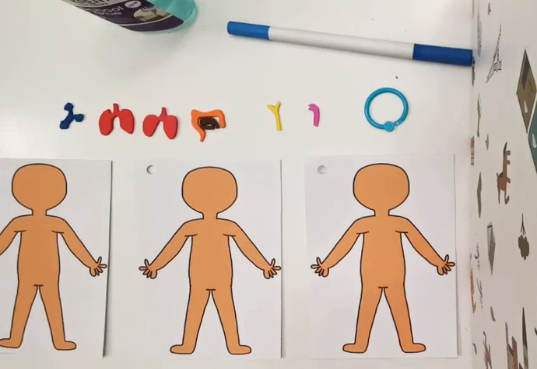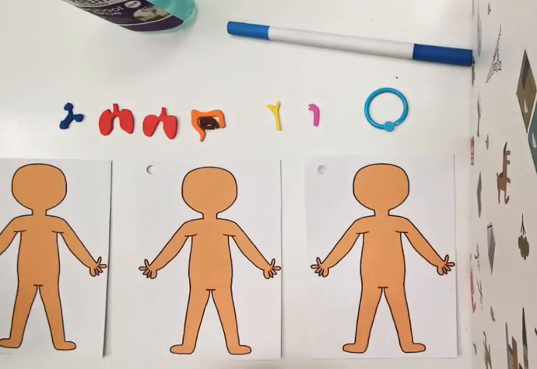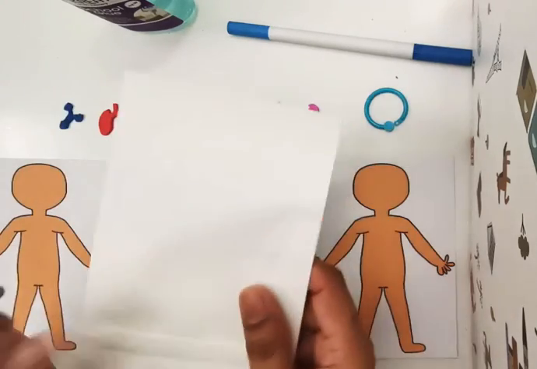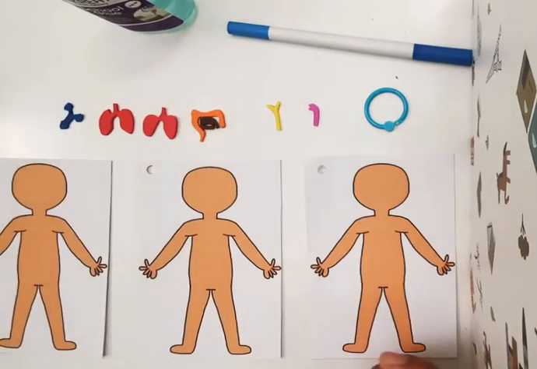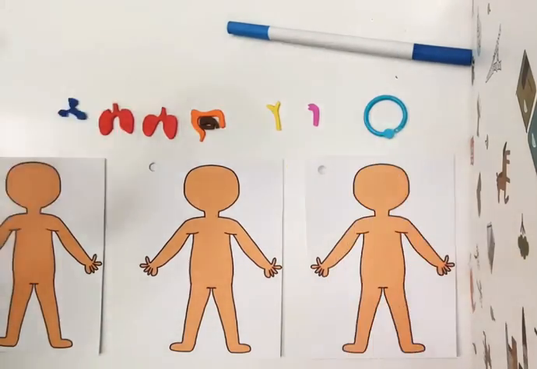Okay, for the next project, these are all the materials that are given in the box, and these are all the organs that are related to your chapter 2, which is given in your white packet here. Okay, so make sure you have arranged it all like this, and these are the 3 cards that are also given inside the box, and a small clip and also a glue.